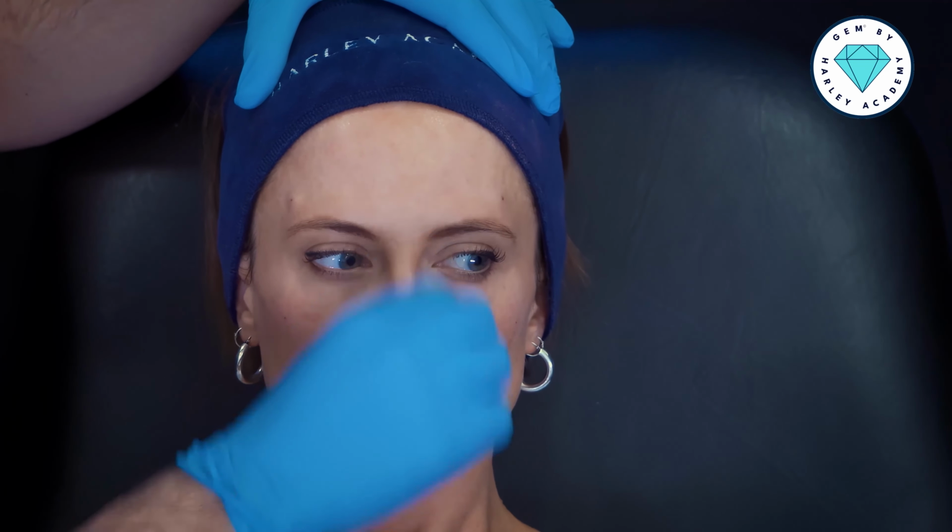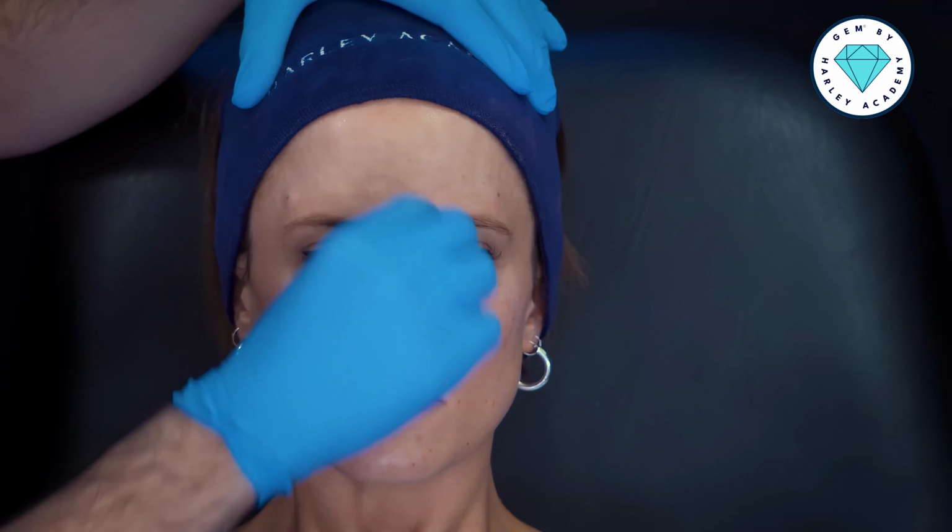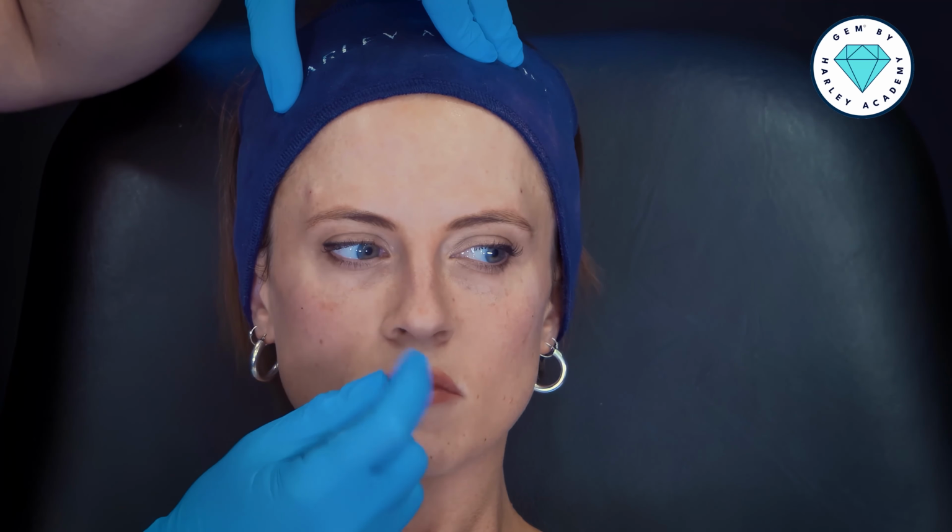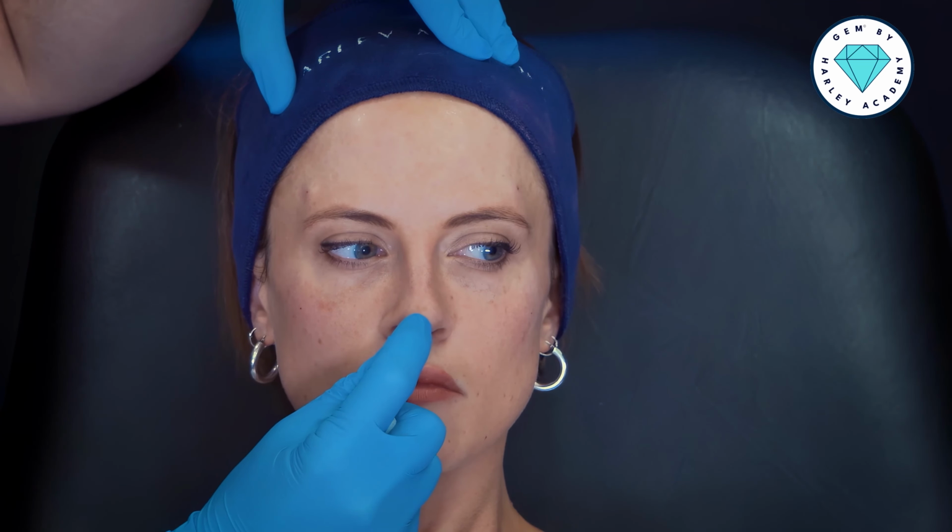Having said that, the nose is always one of the highest risk zones of the face, and so anything we can do to minimize risk in the nose is important. In this case, I'm going to be using a 25 gauge cannula, and I'm going to be making a single entry point in the tip of the nose to try and address the dorsum with a cannula alone. So rest your head back for me.